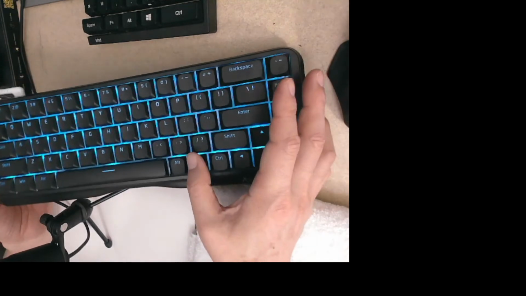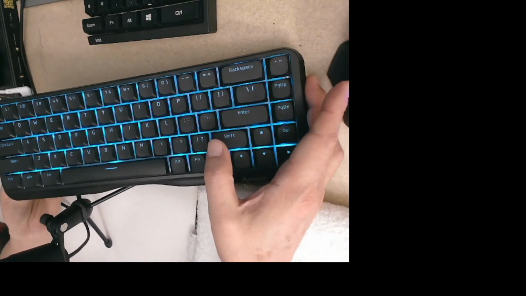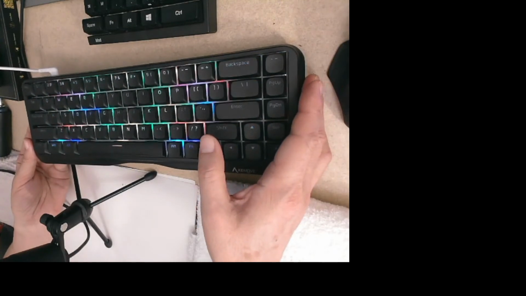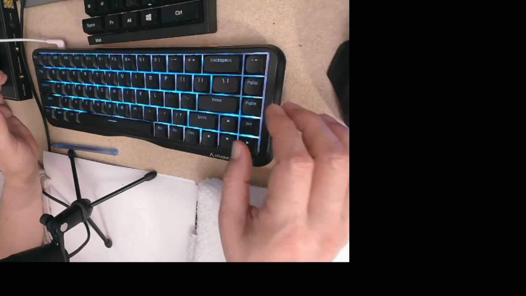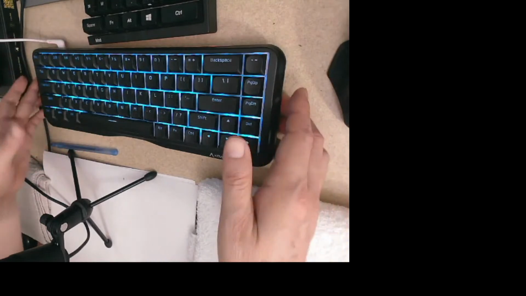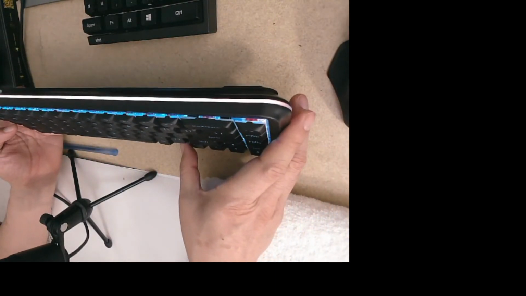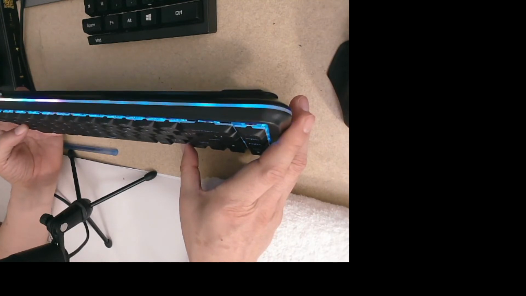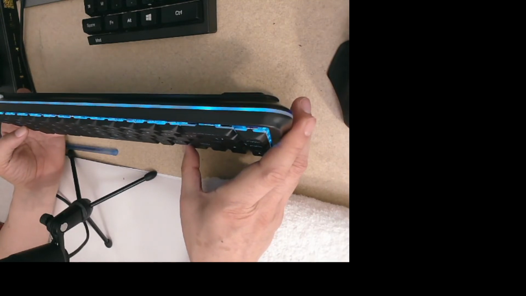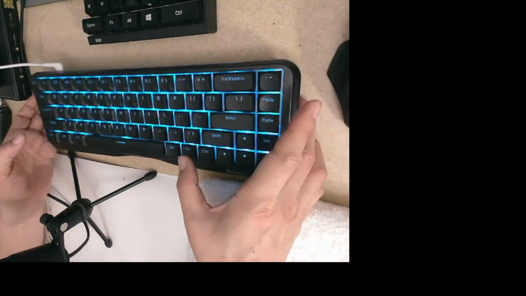I don't know why it's not working, but yeah, well, it was working before. Oh, okay, now it works. Wait, does it? Yeah, there it is. So now it shifts.